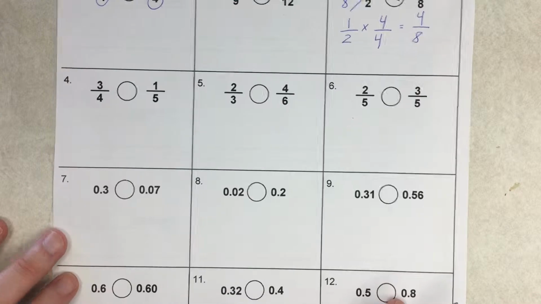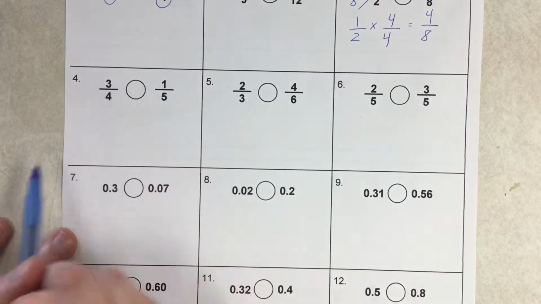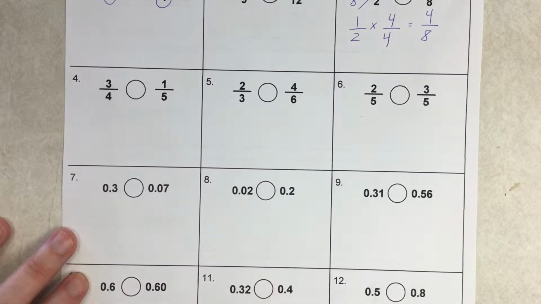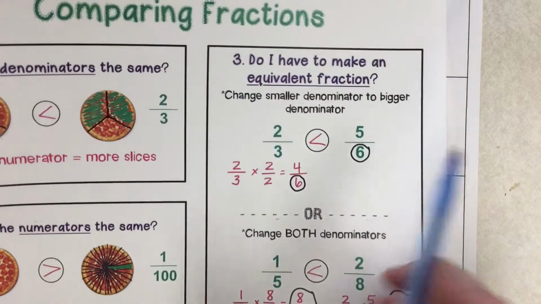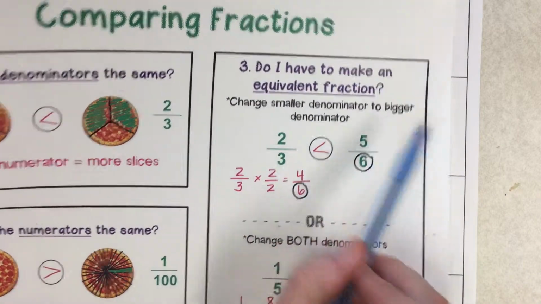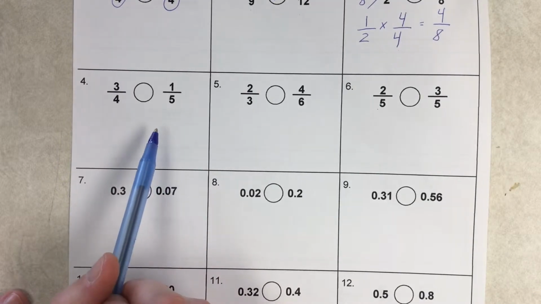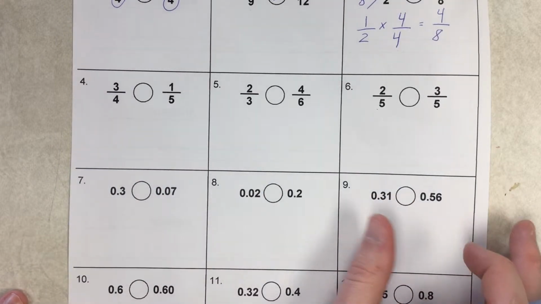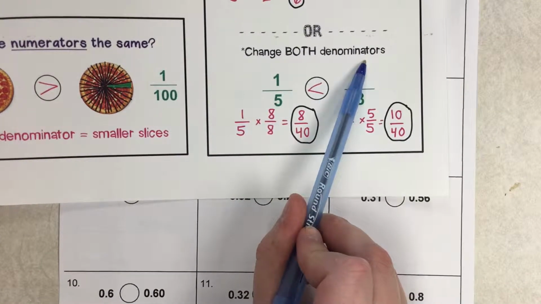All right, number 4, we have 3/4 compared to 1/5. Numerators are different, denominators are different, so I need to make an equivalent fraction. Can I change the smaller denominator to a bigger denominator? Will 4 times something get me to 5? No, 4 times 1 is 4, 4 times 2 equals 8, so that's not going to work. So I'm going to have to change both denominators.